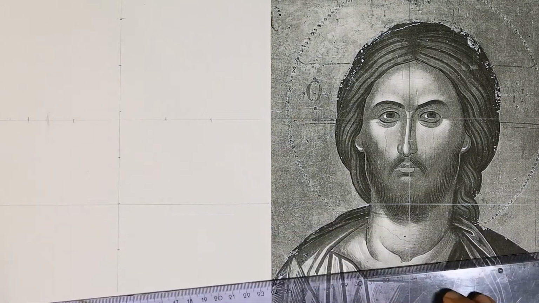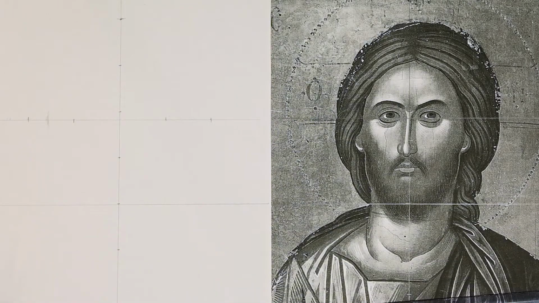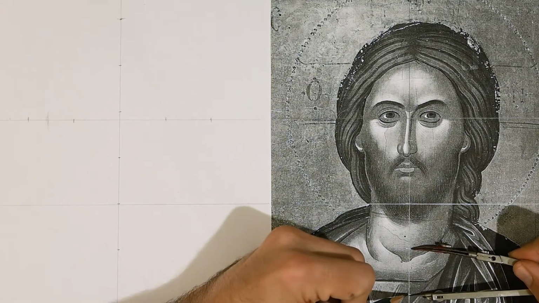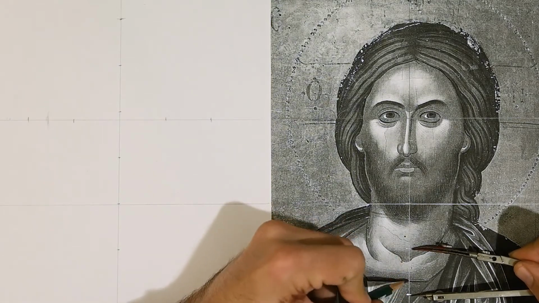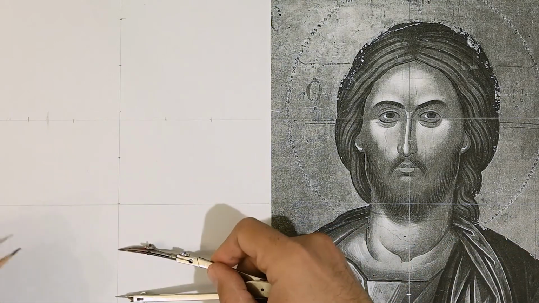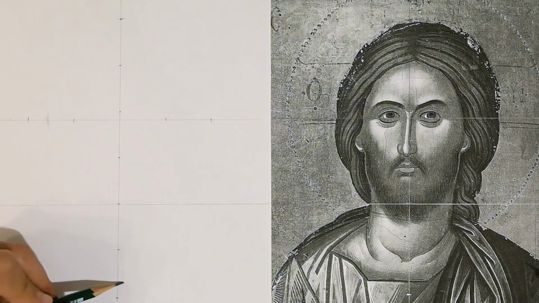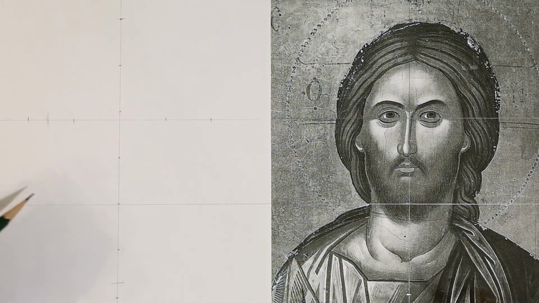This will help you to really draw your drawing correctly. From the first interval of the vertical line, from the first interval of the length of the nose, like on the chin, I drew a horizontal line. This will help me define what's happening on these lines.